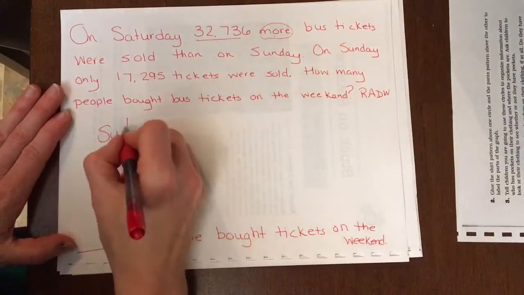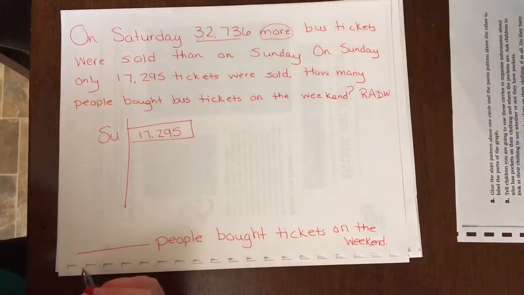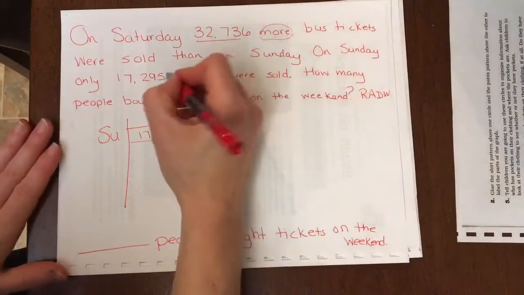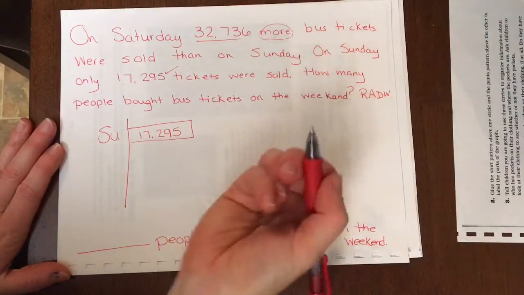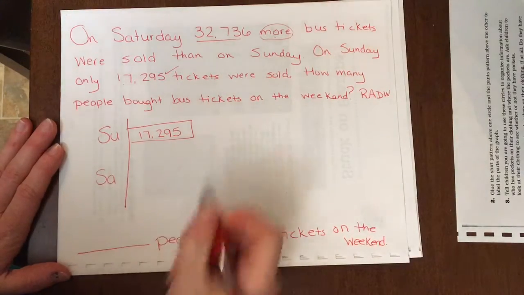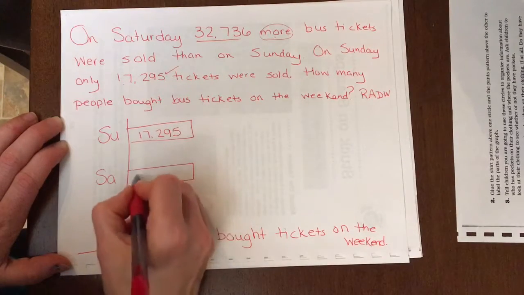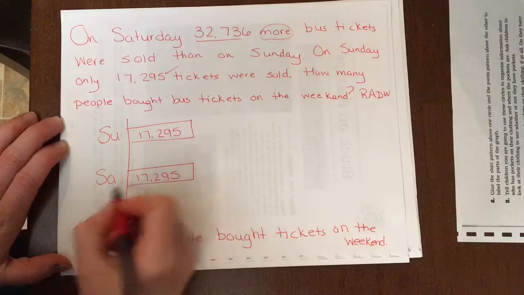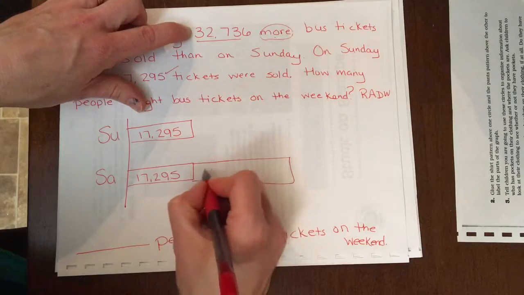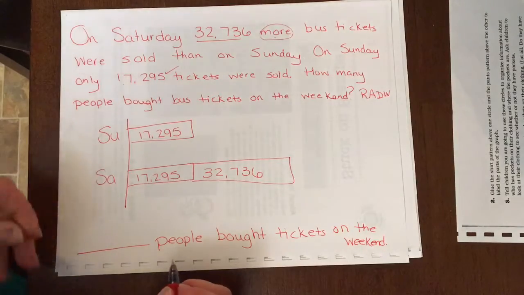So on Sunday, only 17,295 tickets were sold. Please make sure you're working with me. I will be checking your notebook. So that's Sunday. Now I can do Saturday because Saturday is more than Sunday. So since it's more than Sunday, I have to keep what I know, which is Sunday's number. And I know that Saturday is more than Sunday, and it's this much more. So I make a big old box, and I write my number in, just like that.